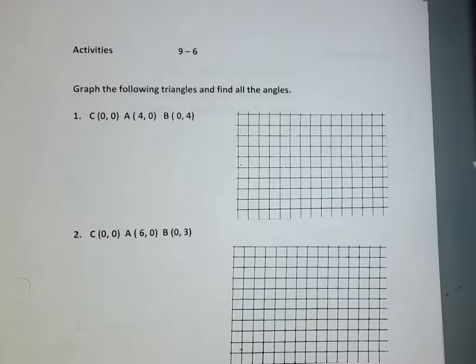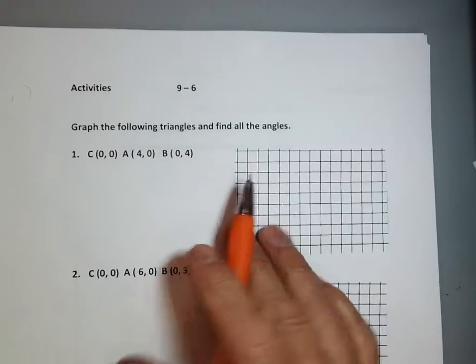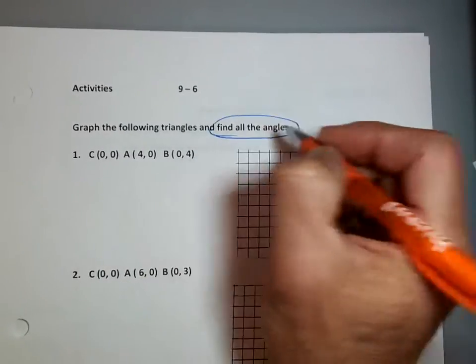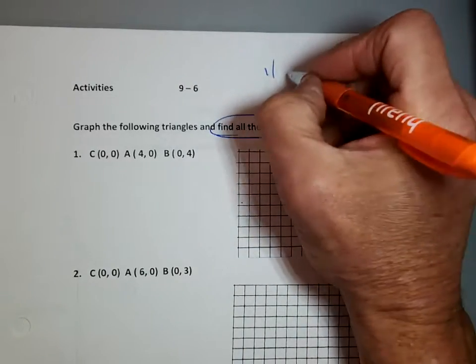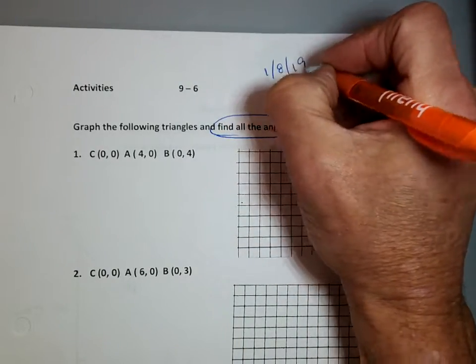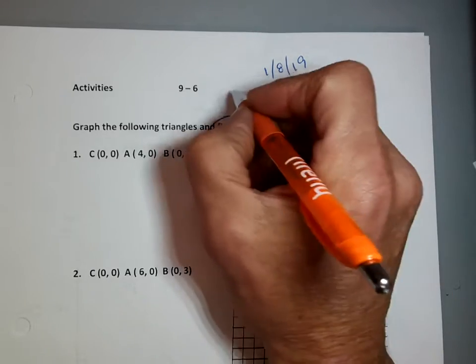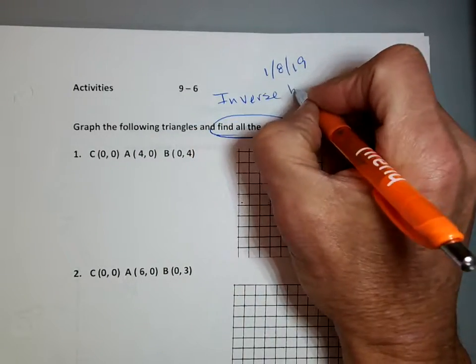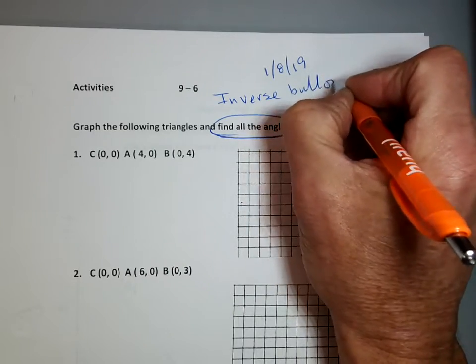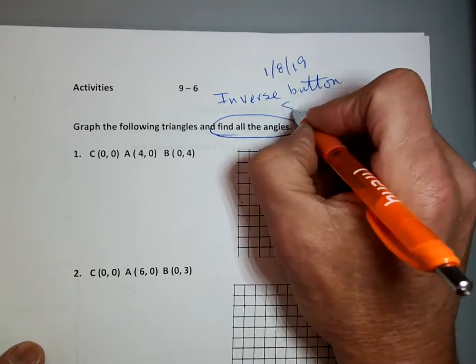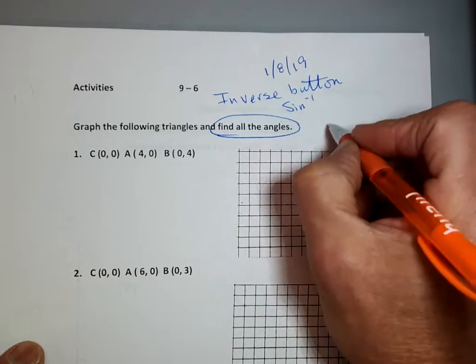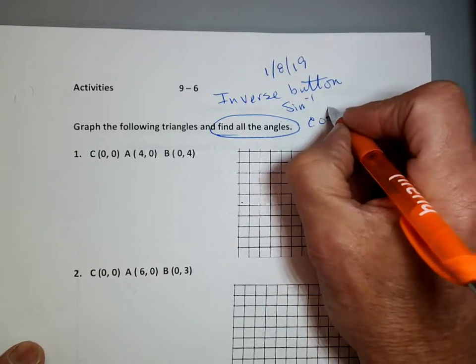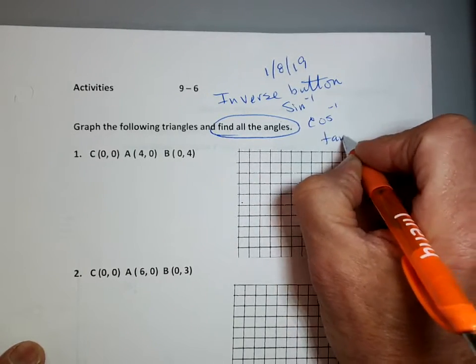So today, the big key today is going to be finding the angles. Okay, 1, 8, 19. So to find the angles, we are going to push the inverse button, okay? And the inverse button is either sine inverse or cosine inverse or tangent inverse.